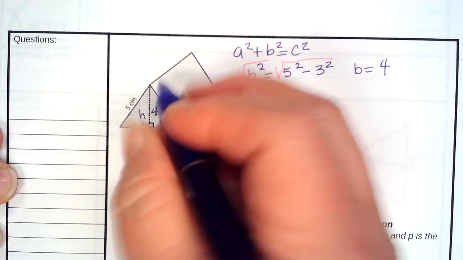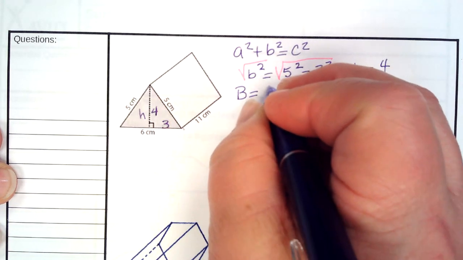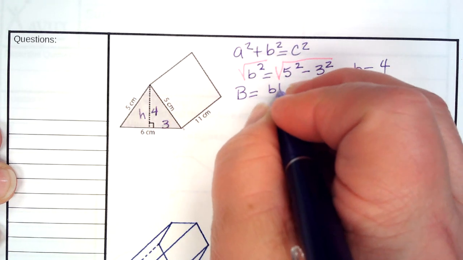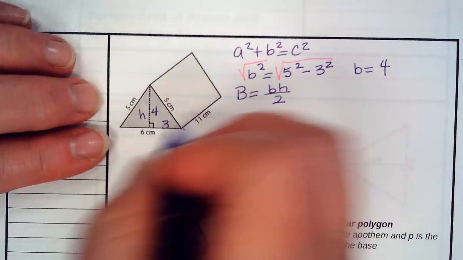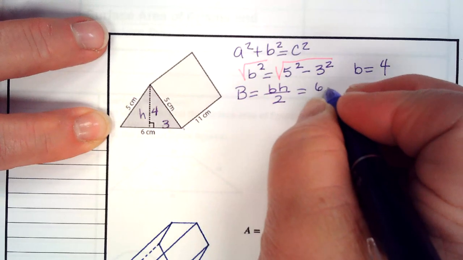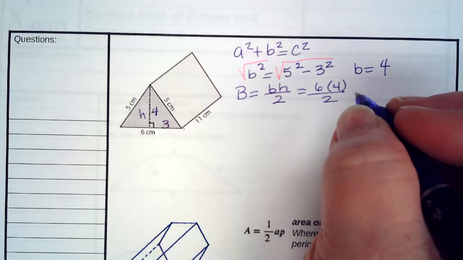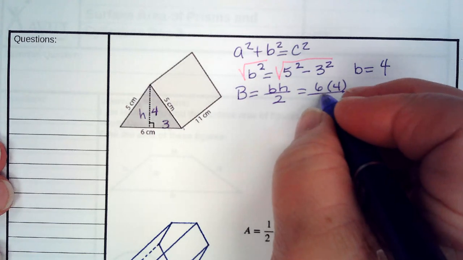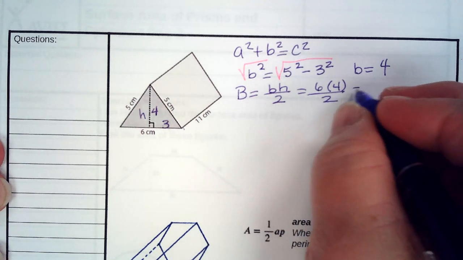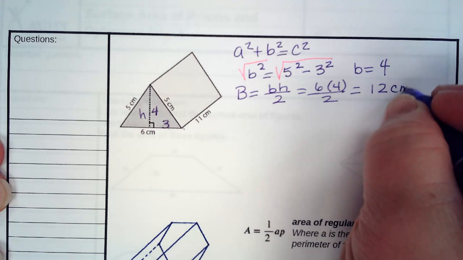So to find the area, my base area, it's that triangle. It is my base of my triangle times my height divided by 2. The base is 6. The height is 4 divided by 2. So half of 6 is 3. 3 times 4 is 12. 12 centimeters squared.